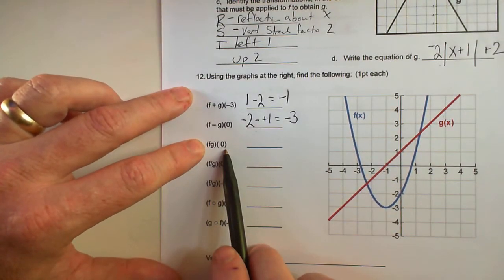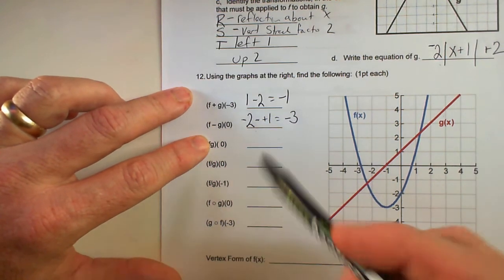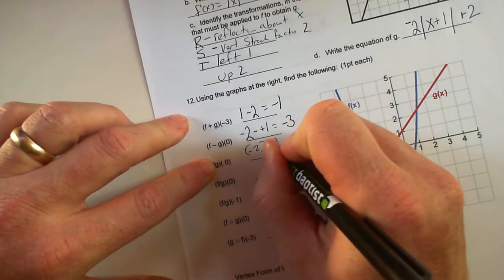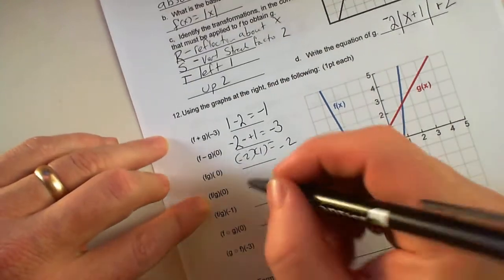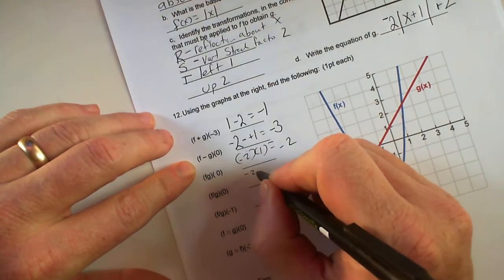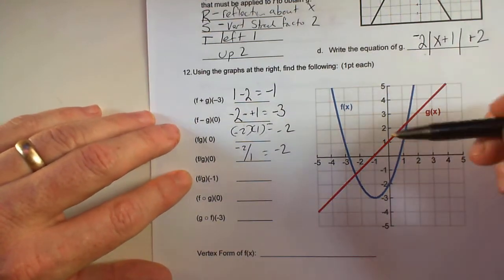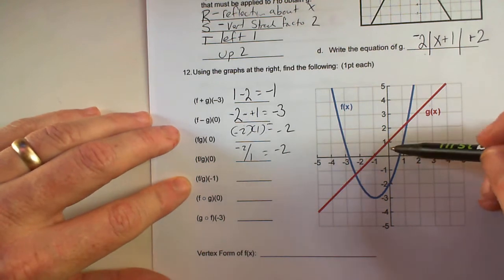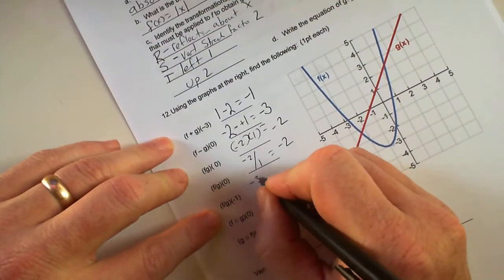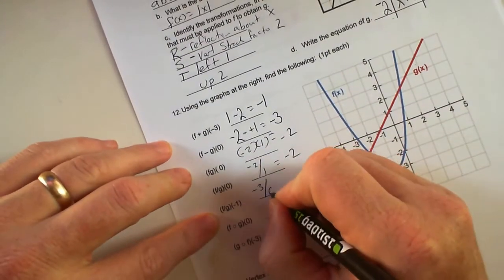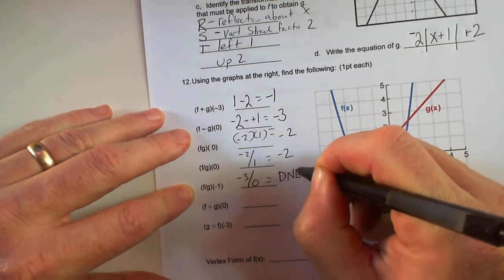But we are subtracting, so negative 2 minus 1, that would be negative 3. f times g of 0: well, we already have the two values. f we said was negative 2, g is 1, negative 2 times 1 is negative 2. f divided by g of 0, that would be negative 2 divided by 1, so that's also going to be negative 2. f divided by g of negative 1: f of negative 1 is negative 3. g of negative 1 is 0. Negative 3 divided by 0, not okay, does not exist.